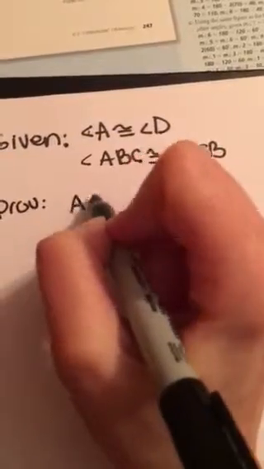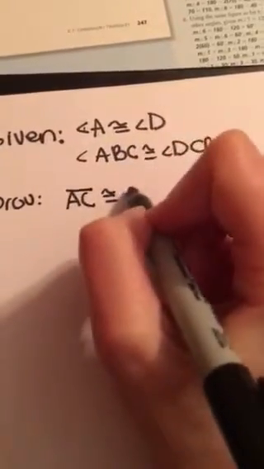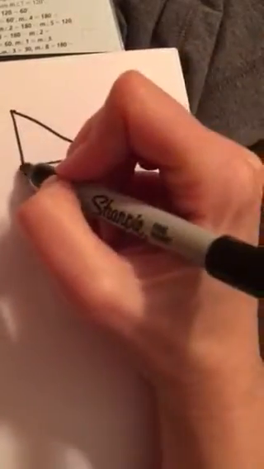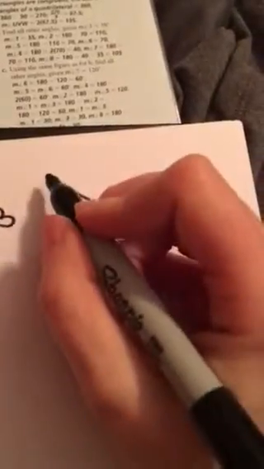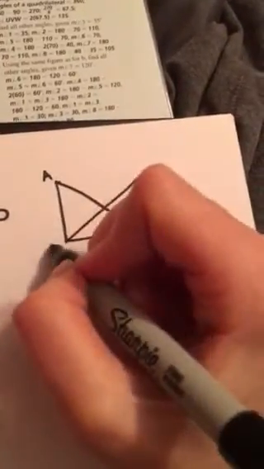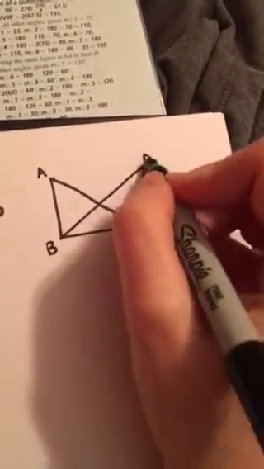And they want us to prove that segment AC is congruent to segment DB. And this is what our diagram looks like. And we have A, B, C, D, E.